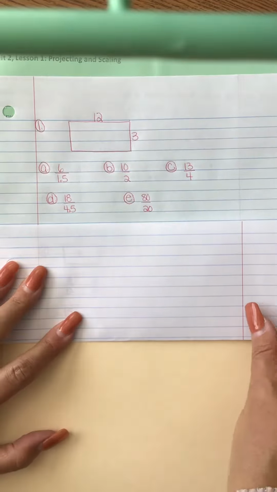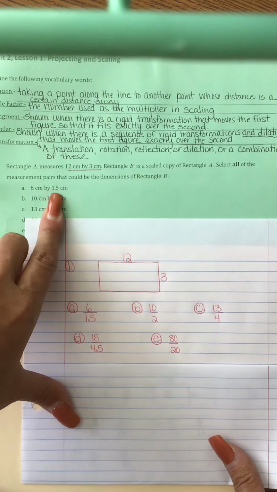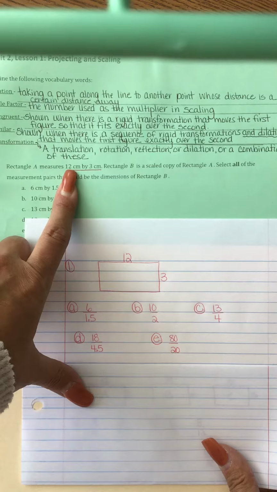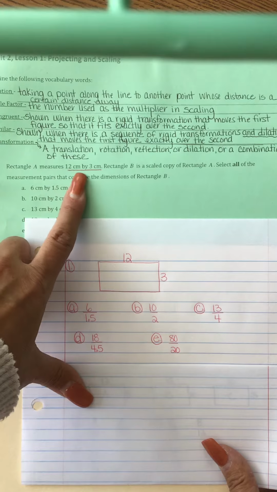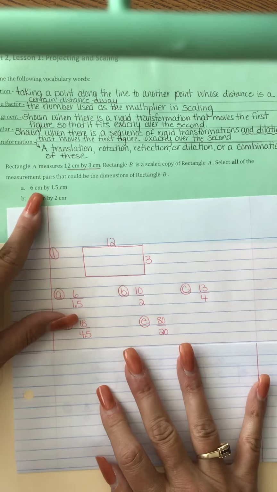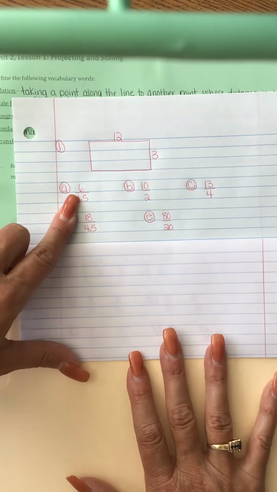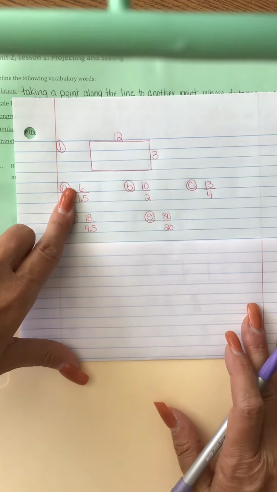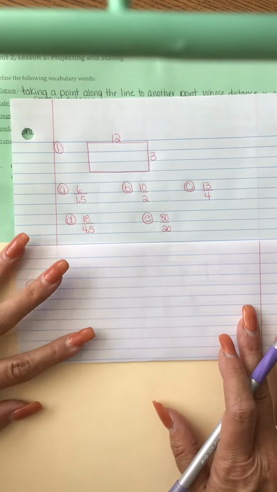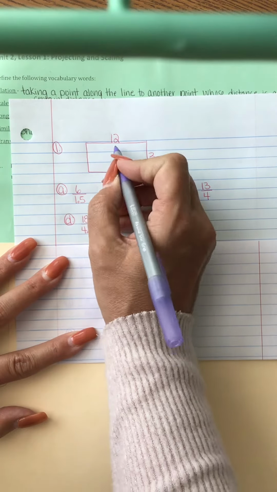So let's take a look at A. A said 6 centimeters by 1.5 centimeters. I want us to note that we're looking at the biggest compared to the smallest, the biggest side of 12 compared to the smallest side of 3. So the biggest side in this next possible rectangle, 6 centimeters by 1.5 centimeters, I have to put as a ratio, which is just a fancy word for a fraction, where we're looking at the biggest compared to the smallest side. So we're asking ourselves, is 6 over 1.5 equal to 12 over 3?